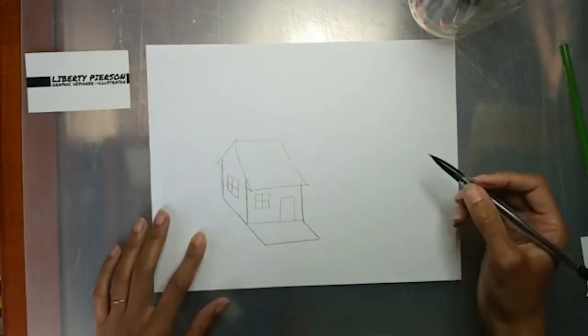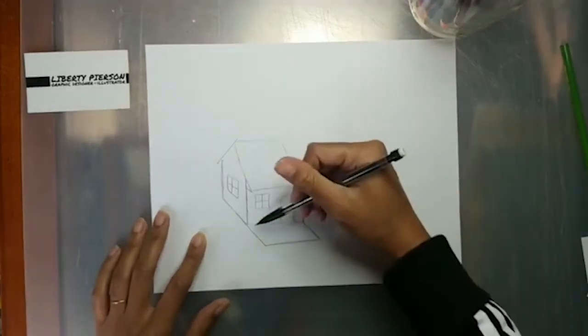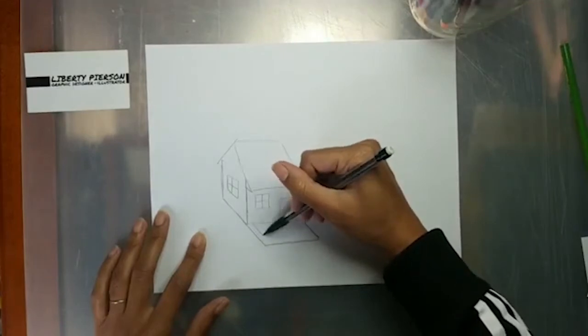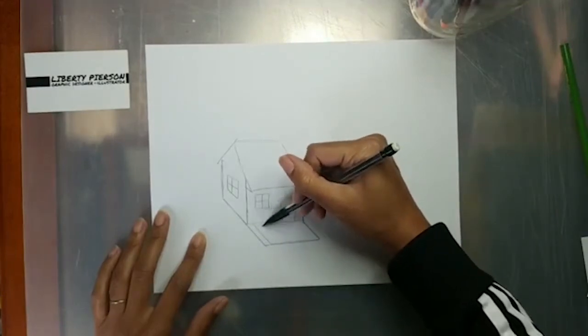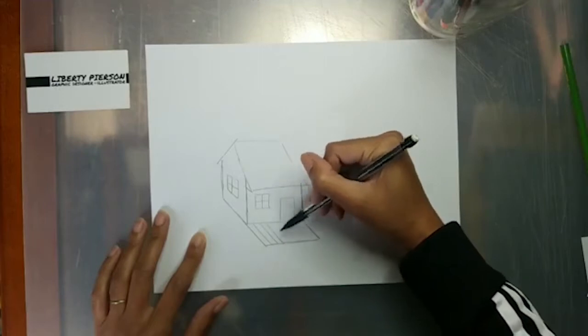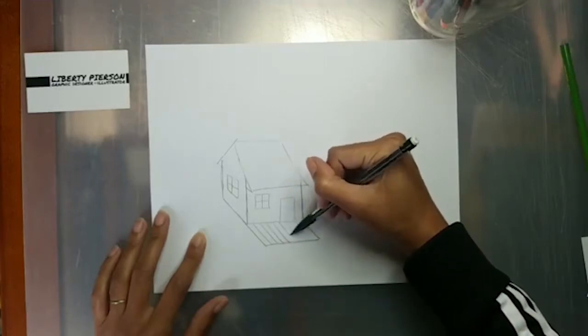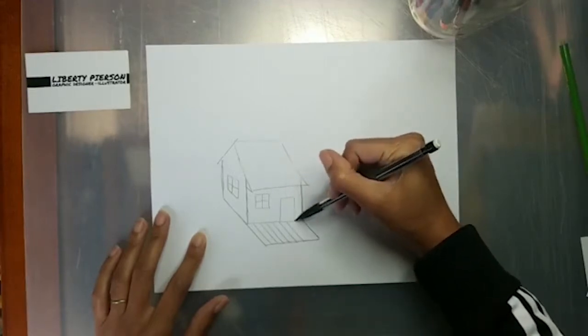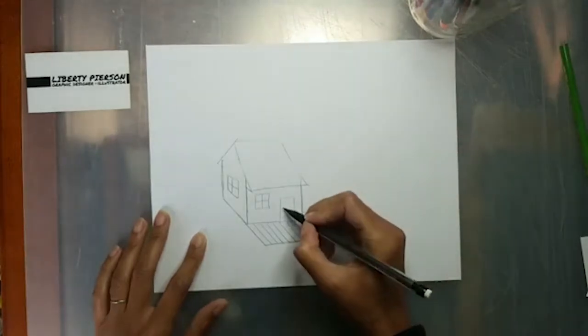So let's give our porch some wood decking. So we're going to do some lines that mimic this one, so they're all parallel. They go in the same direction. Doesn't matter if your lines are straight or not. This is just a fun little drawing. Let's put a doorknob on there.